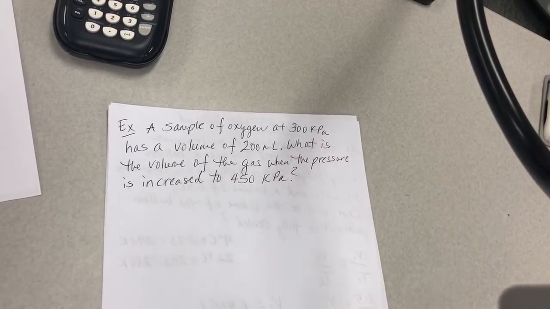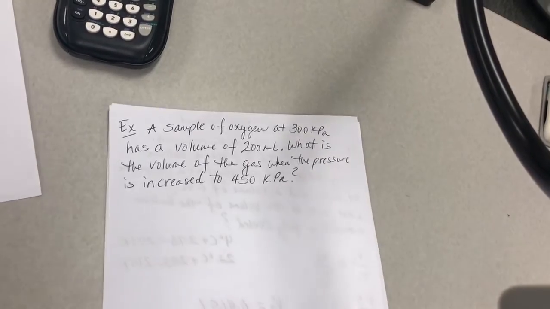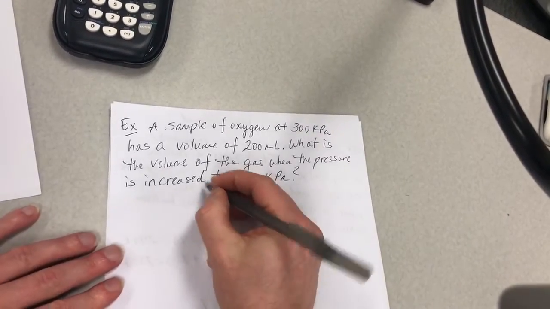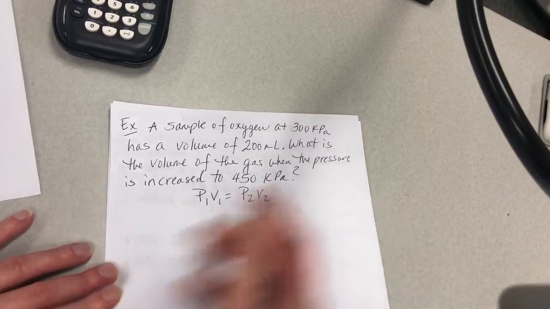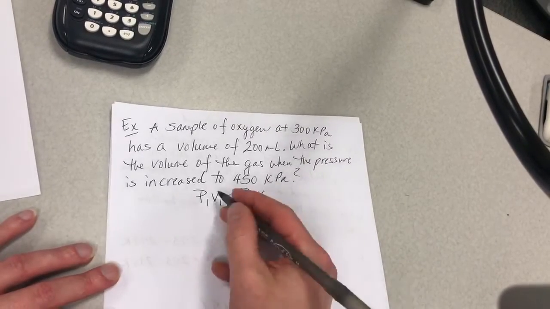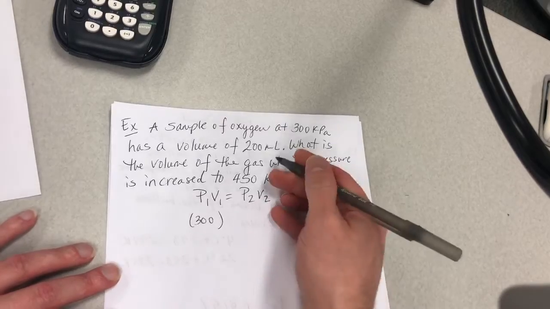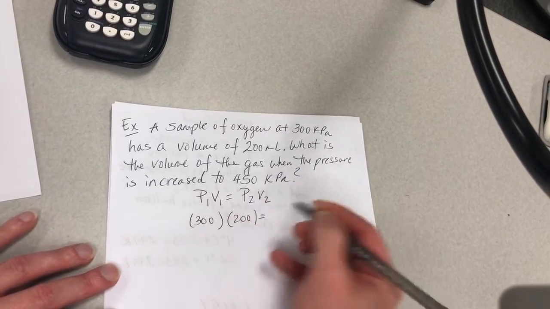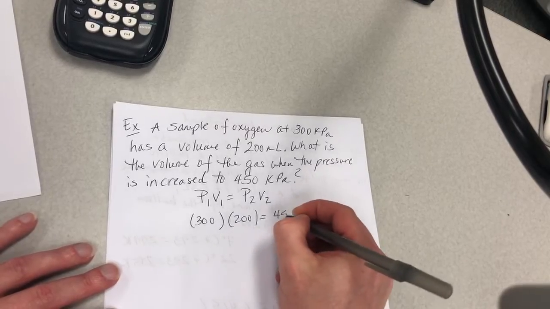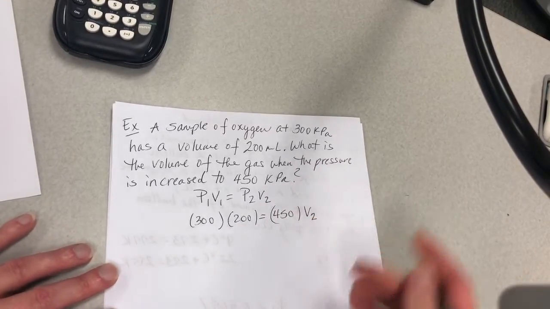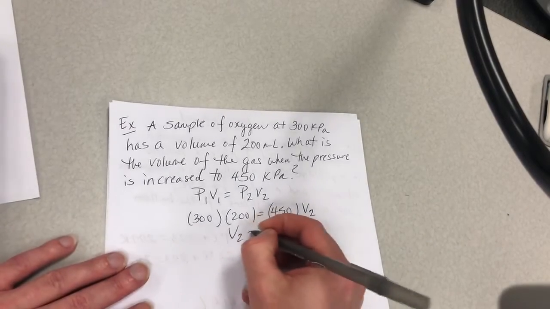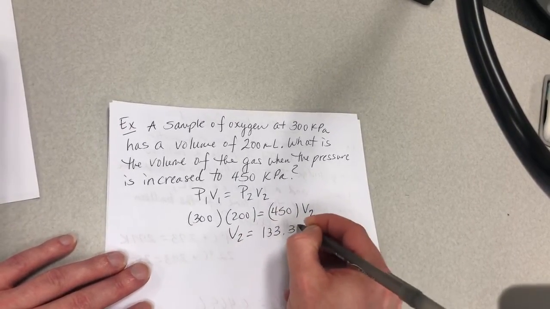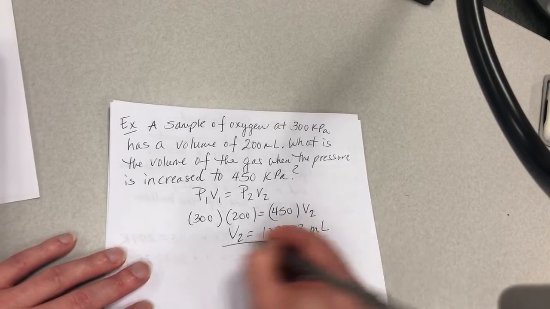Okay, so we're dealing with pressure and volume in this question. Since we're dealing with pressure and volume, we're going to use Boyle's law. From last lesson, Boyle's law is P1V1 is equal to P2V2. Our pressure is 300 kPa. Our volume is 200. P2 is going to be 450, and we're looking for V2. So we're going to multiply 300 times 200 and divide by 450. So V2 comes out to be 133.33, and we're in milliliters.